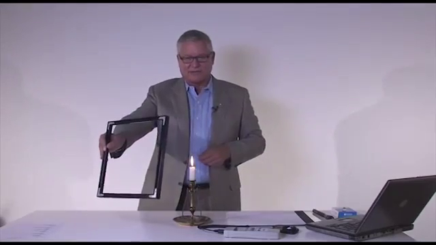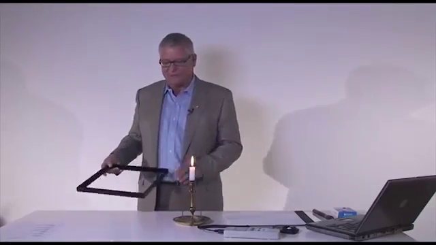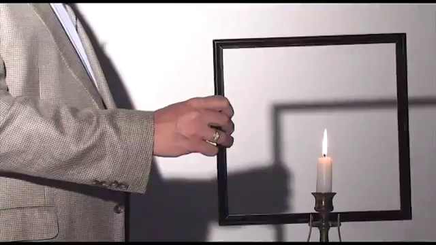Now, it's not hard to imagine that there are other frames out of which this light can flow. In fact, there would be 12.57 lumens of light being emitted equally from a source of 1 candela intensity, 12.57 lumens of flux or light flow.